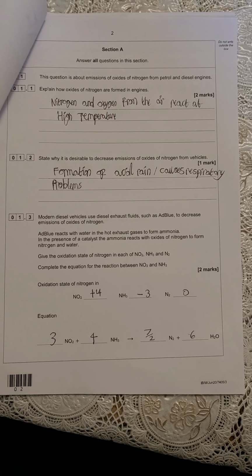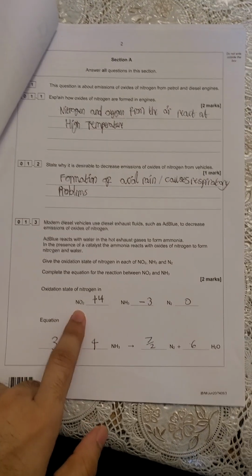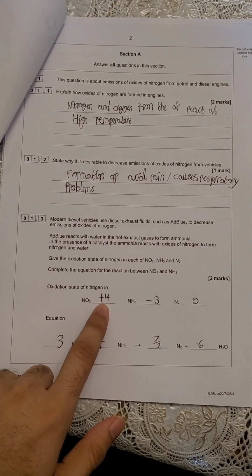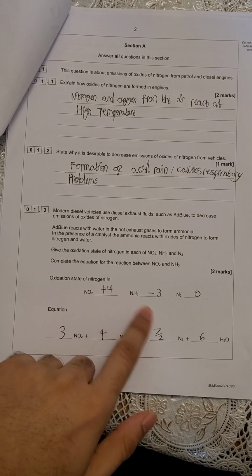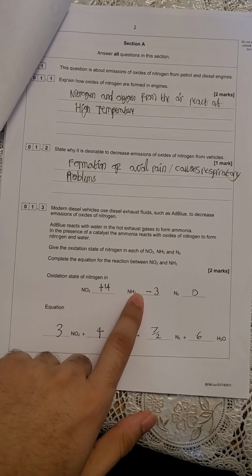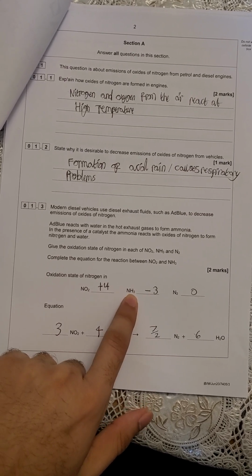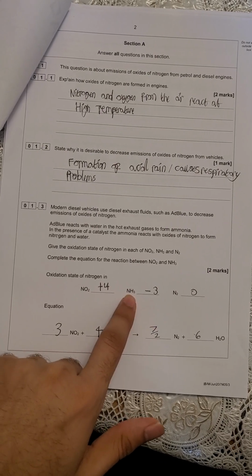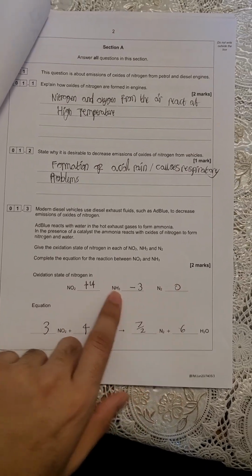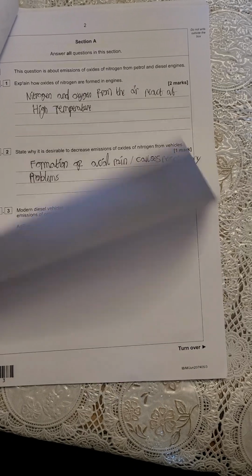Give the oxidation state of nitrogen in each of these. So nitrogen in this one: oxygen is minus 2 times 2, so nitrogen is going to be plus 4. Nitrogen, hydrogen: nitrogen is going to be minus 3, because hydrogen is plus 1 times 3, plus 3, so it's got to be minus 3 to get an overall charge of 0. And then nitrogen in this case can be 0. Then just balancing the equation.